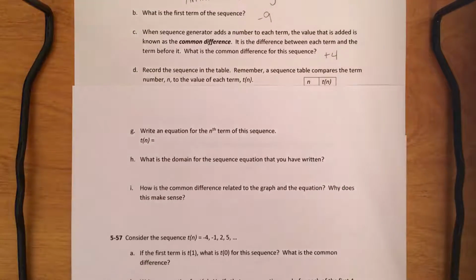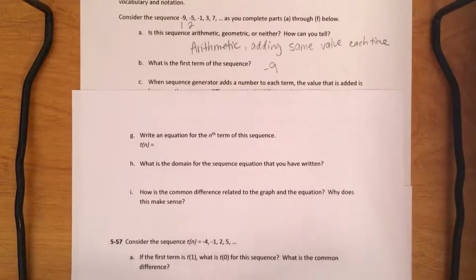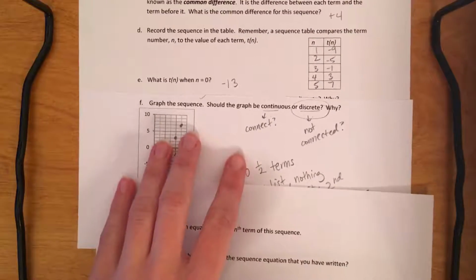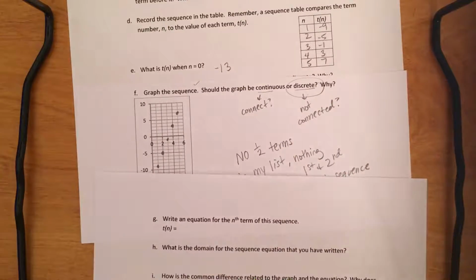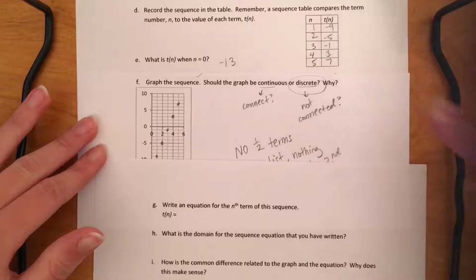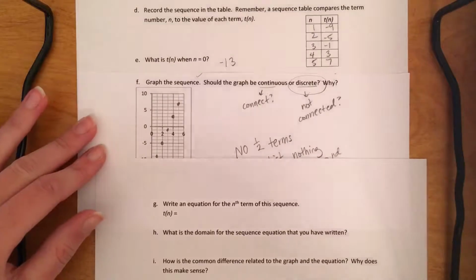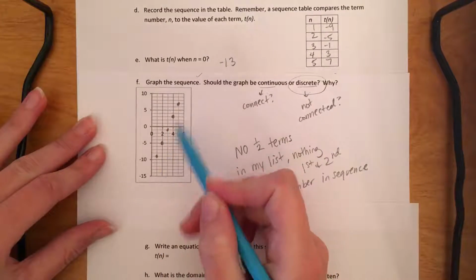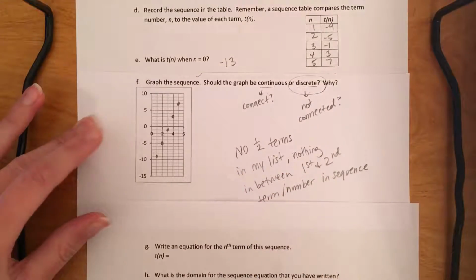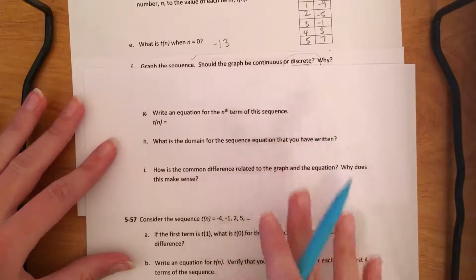It says to write the equation for the nth term of this sequence. All right, so I'm just going to pull away some of our other stuff for a second, but let's just think here. What does this graph, what shape is it kind of looking like? We saw when you categorized the different types of sequences, all the ones that looked like lines are arithmetic, which means they're adding the same thing every time. So they look very similar to lines.